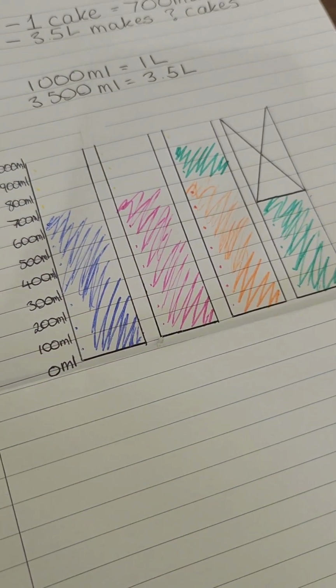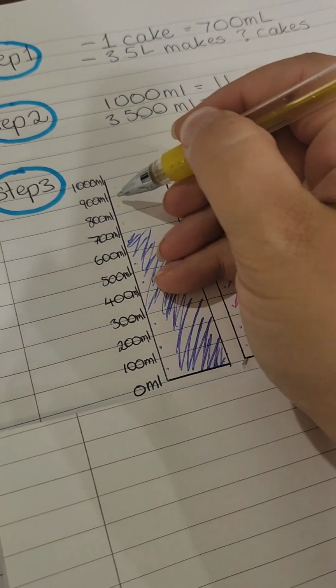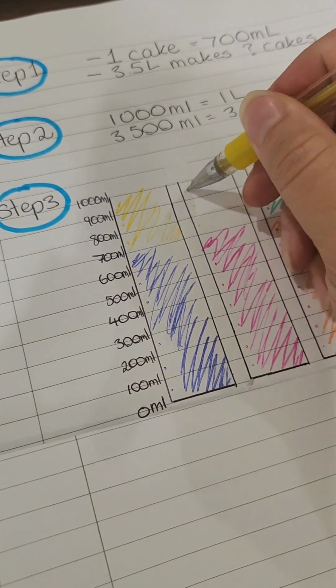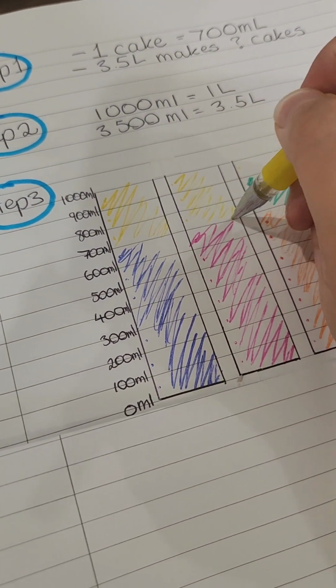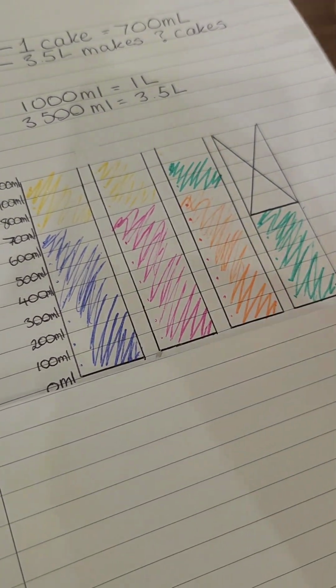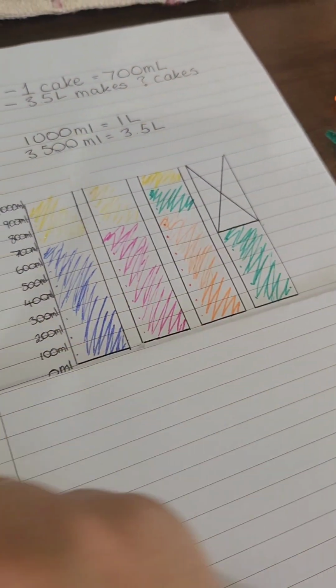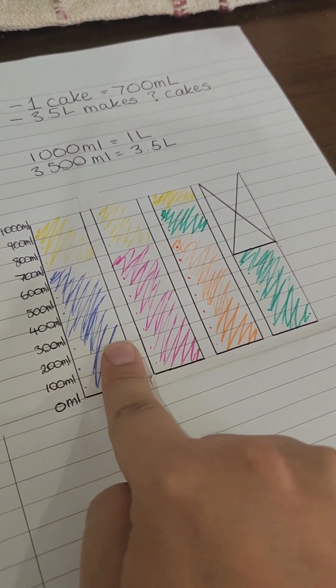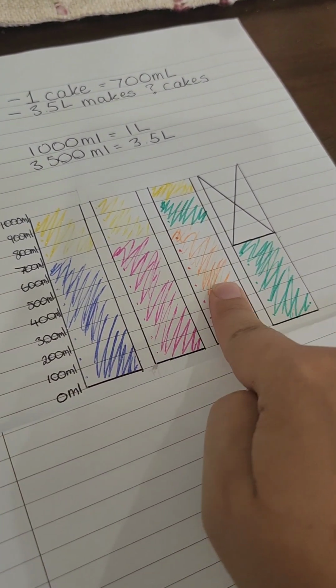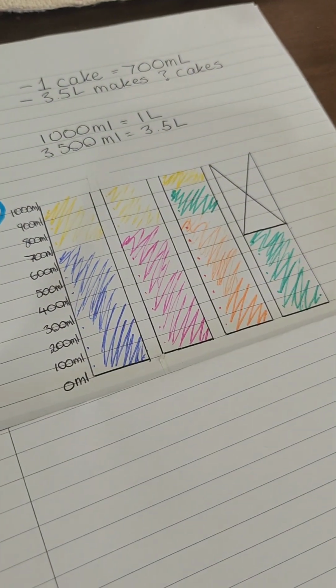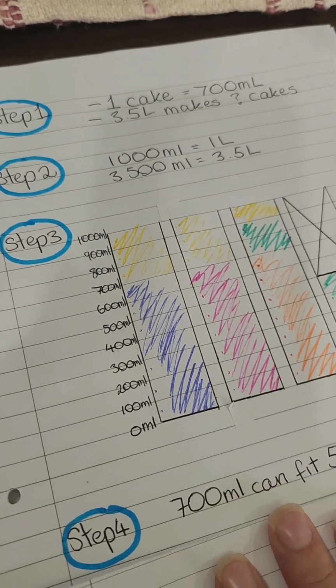Let's see how many times we can fit yellow in. This is 3. This is also 3. And with 1 bar remaining, that makes 7. Let's count how many colors we used. 1, 2, 3, 4, and 5. And they all fit in evenly.